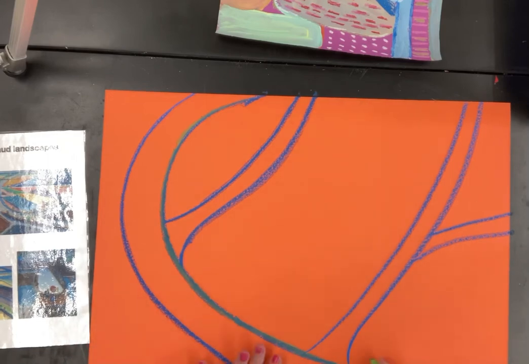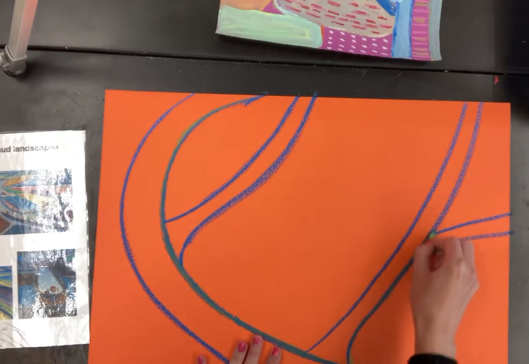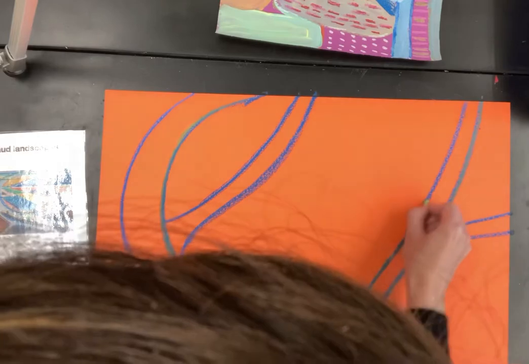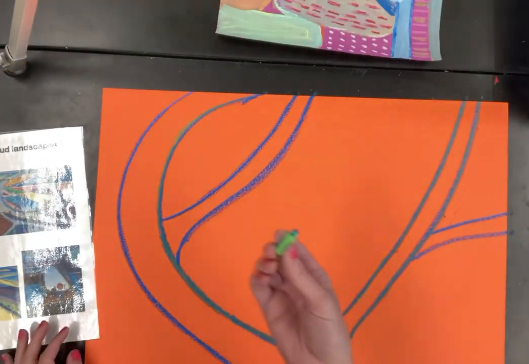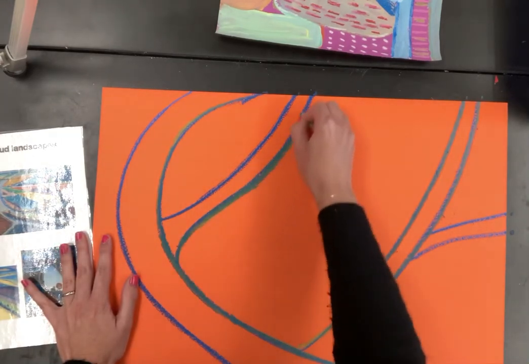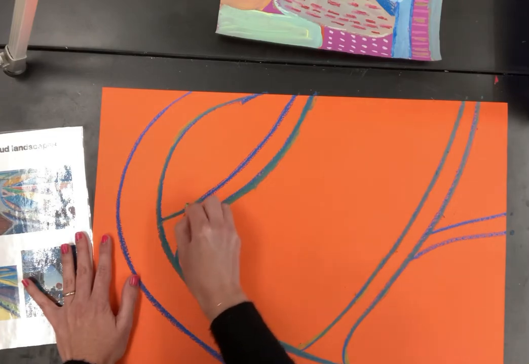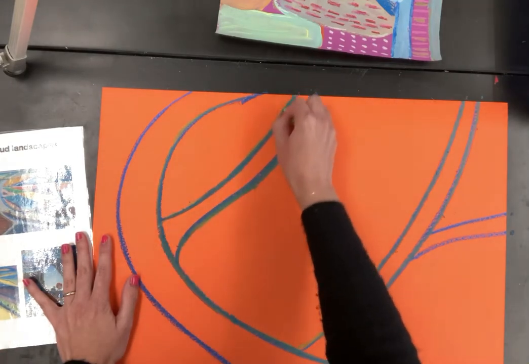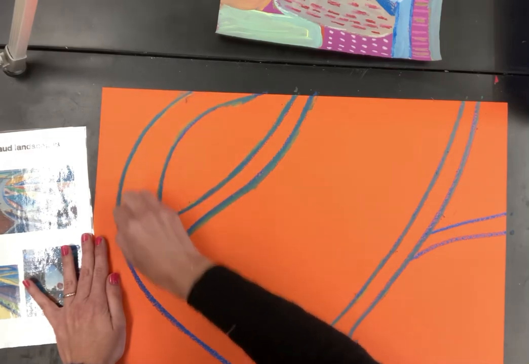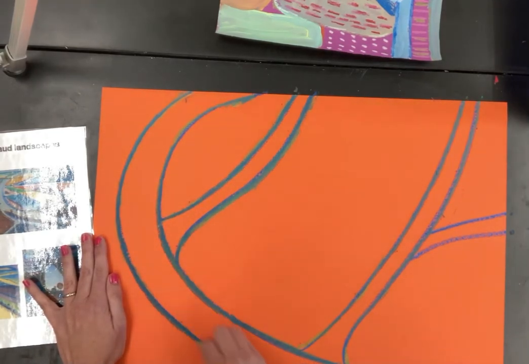You might want to use the orange oil pastel if you had a different color paper. If you had like a blue paper, you might pick a color that contrasts a little bit more. So I'm just going back over my blue lines, and if you can see, when I add that second layer, it really helps blend the oil pastel. Oil pastel almost looks like paint once you go over it a few times, especially when you mix colors.